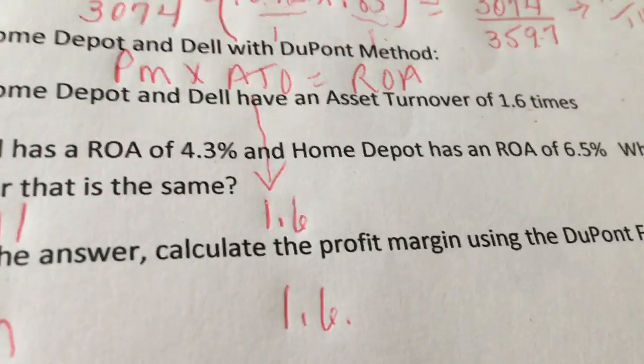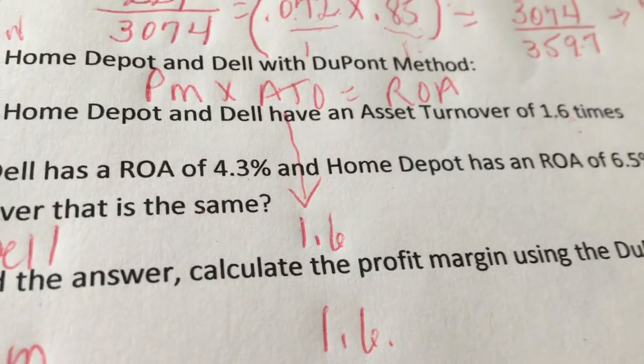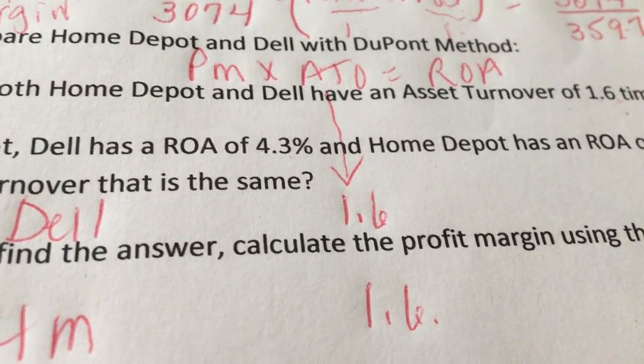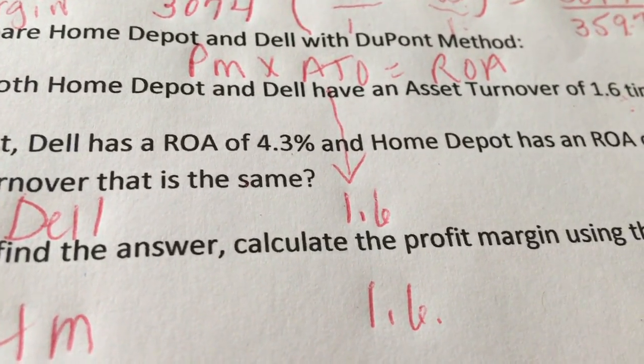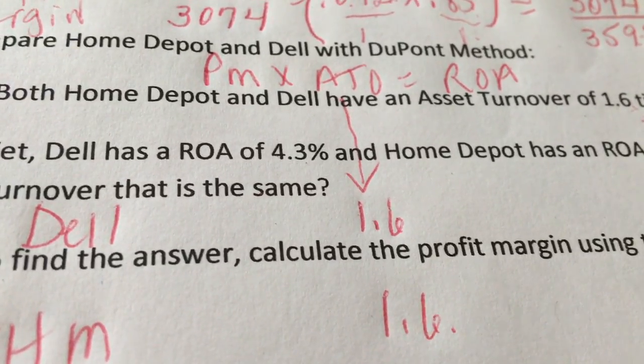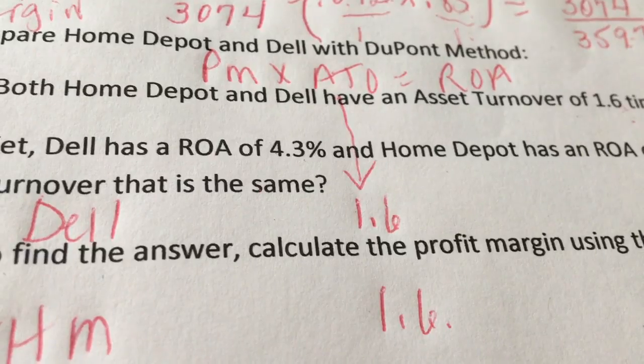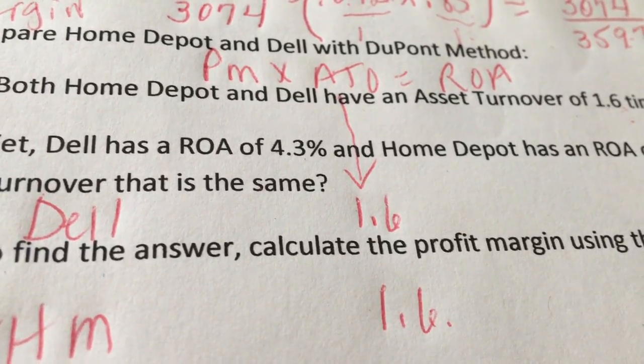So just looking at those, you wouldn't know which one's more efficient. And again, if we're evaluating managers, we want to see which one has the higher profit margin, being more profitable, which one overall is using their assets to generate a higher net income, which is return on assets.